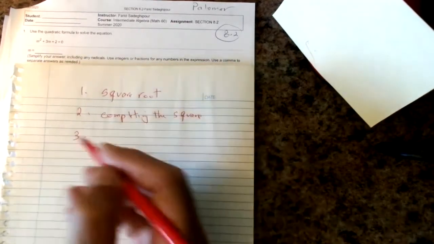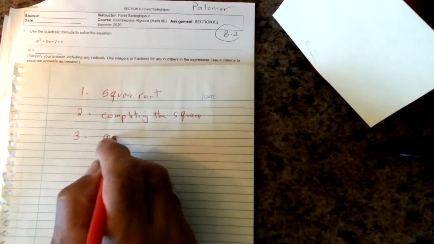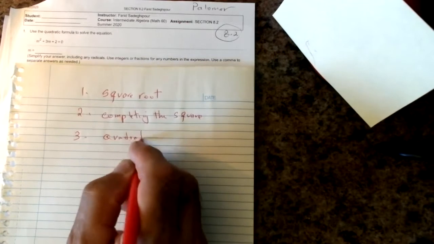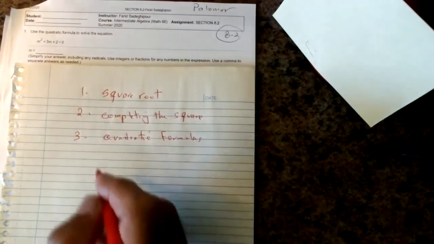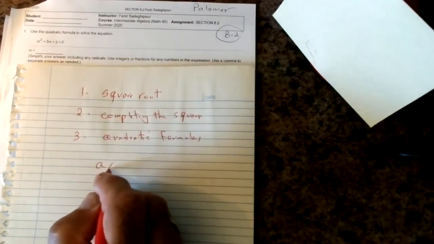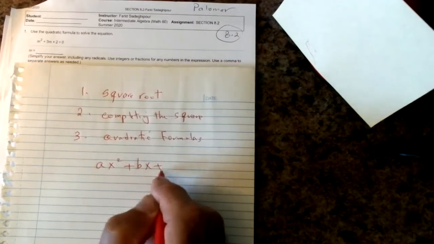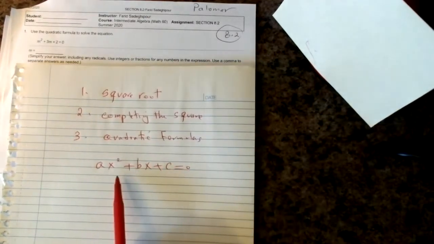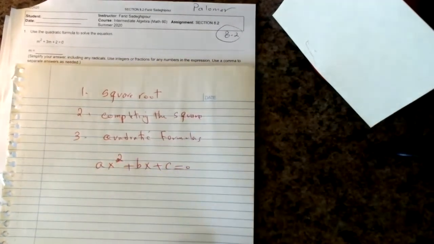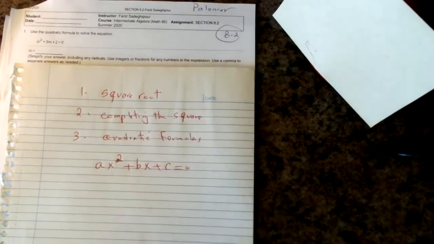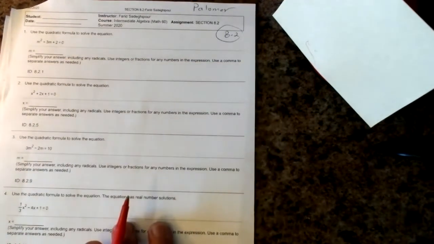And the third one that we're going to discuss here is using the quadratic formula. These three methods all apply for second degree equations, which we also call quadratic equations, because the highest power of x is 2. So first I want to introduce the quadratic equation before we actually go through the problems.